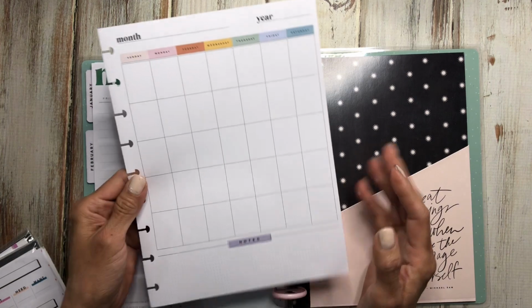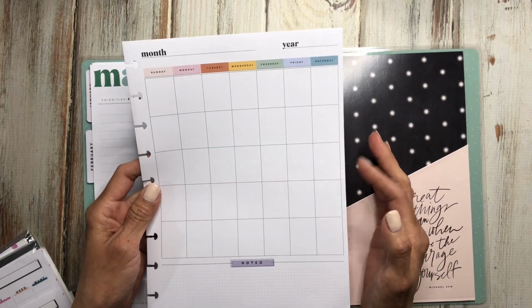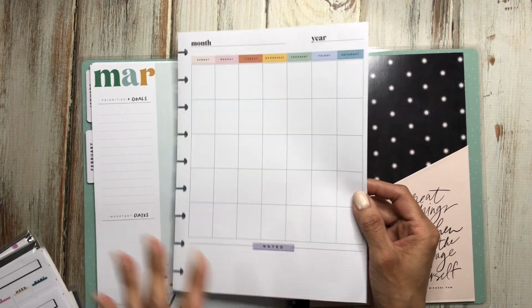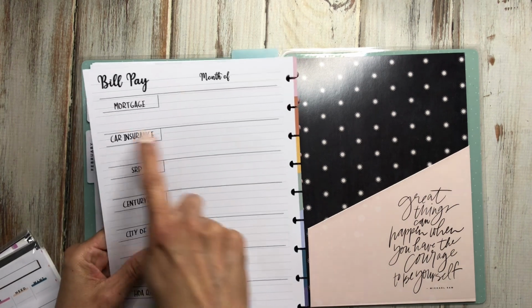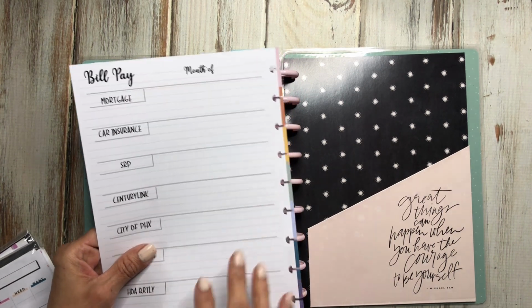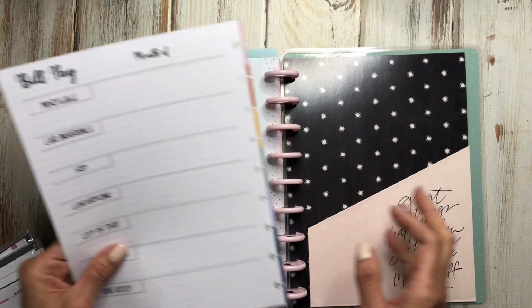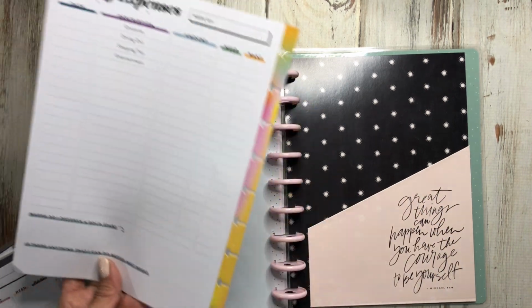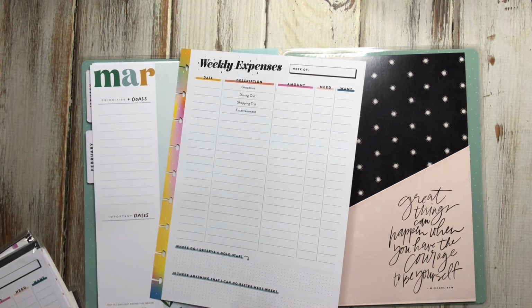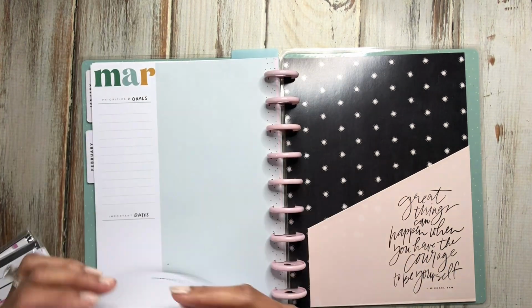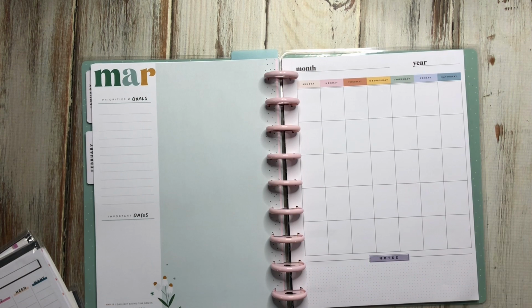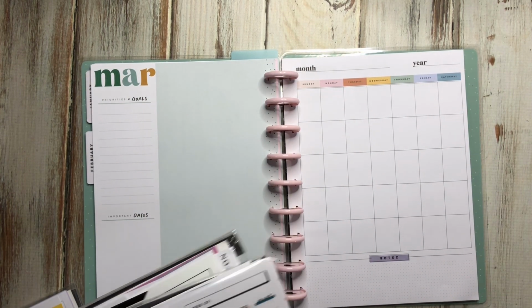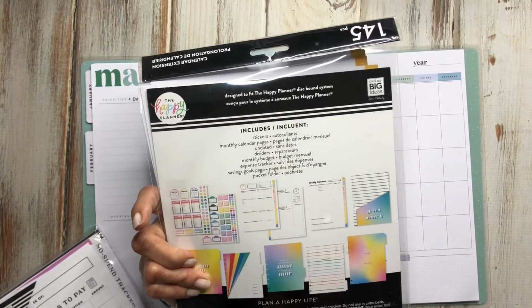Okay, so for my budget, I use this monthly sheet, and this has worked out really good for me in the past, so I'm going to continue using it. But what I did want to mention is I went ahead and printed on the back side. I printed my bills so that I don't have to do that every month. And I think it's going to work out great, so I put that there. And then also I'm going to add in a weekly expense sheet. I may add in more, but for now I'm going to add in that one. And that goes here for my budget. And that came from this extension pack. That's where this is from. I wanted to show you that.